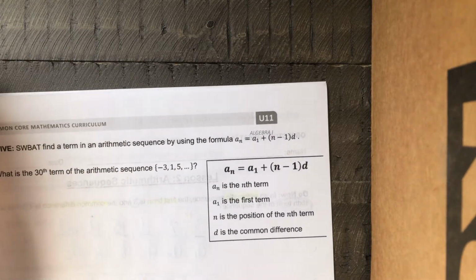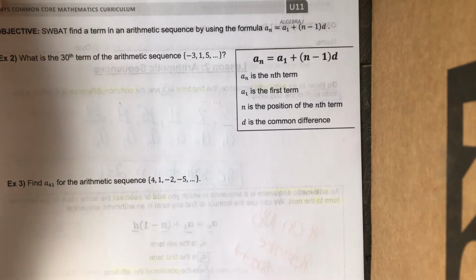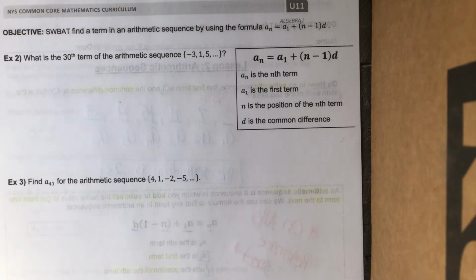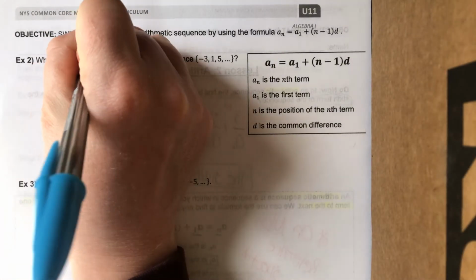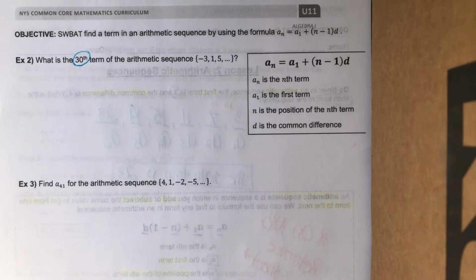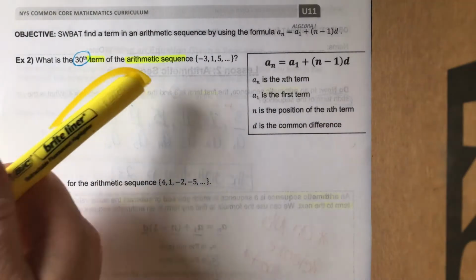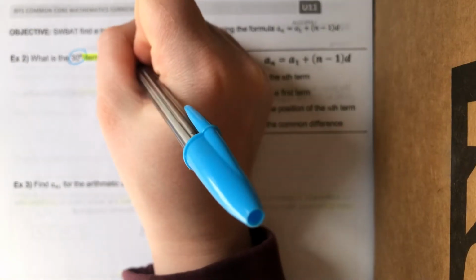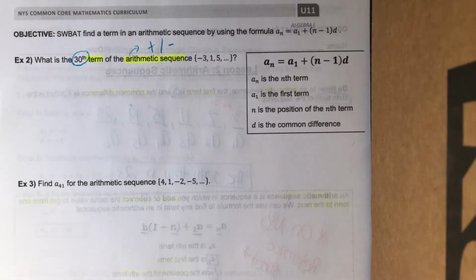If I look at example 2, I'm just going to practice what we just went over on our own now. It says, what's the 30th term in the arithmetic sequence -3, 1, 5, and then it goes on from there. Again, I can see that 30 is an important number. I'm going to circle it. I'm looking for the 30th term. It's an arithmetic sequence. That's huge. I know I have to be using addition or subtraction to get from one number to the next.